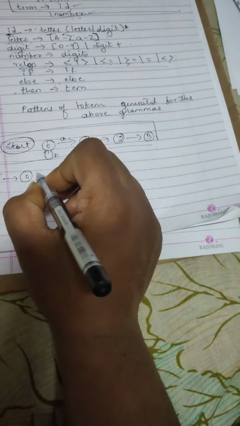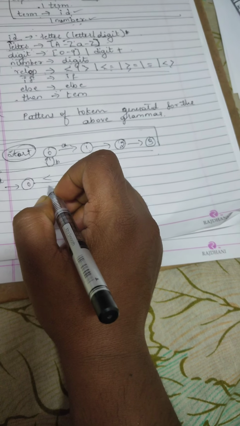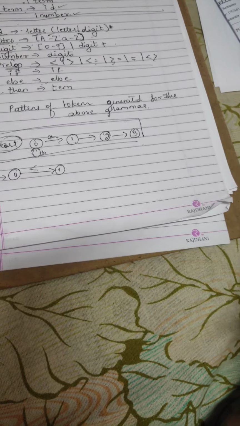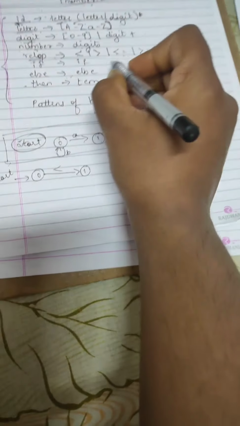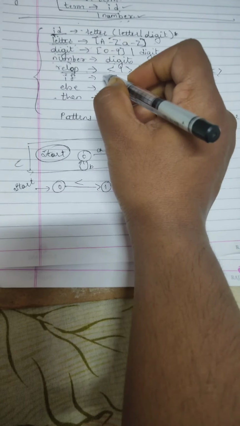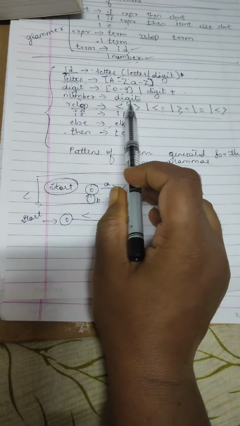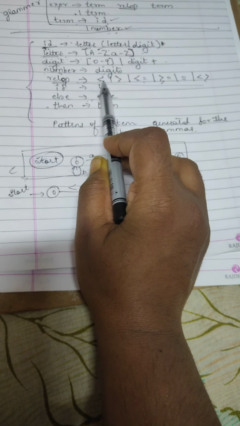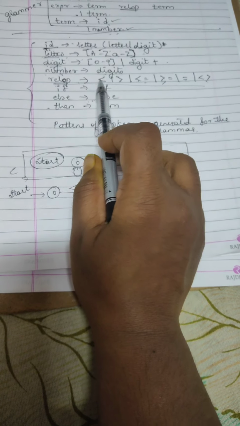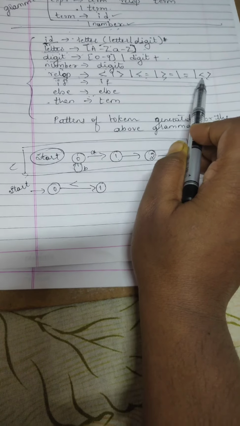First coming to the first state, which is less than. If it is less than, I should go to state number 1. Now see here, in the given reloop token, I am having the less than symbol, greater than symbol. Less than symbol how many times? 1 2 and 3, thrice I am having.